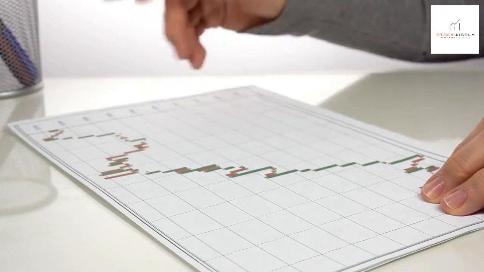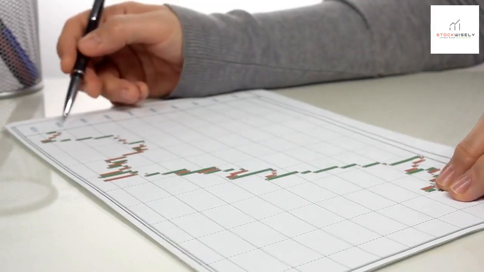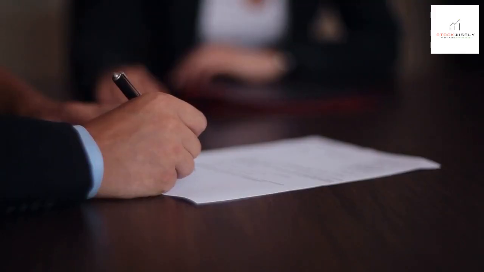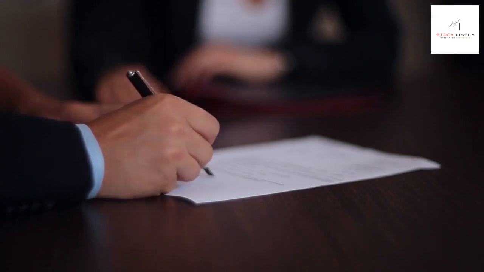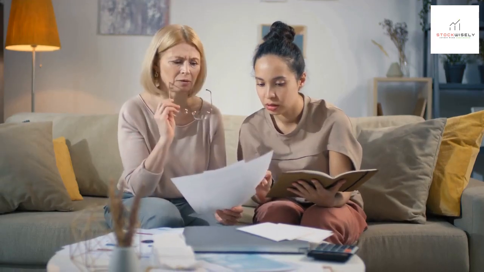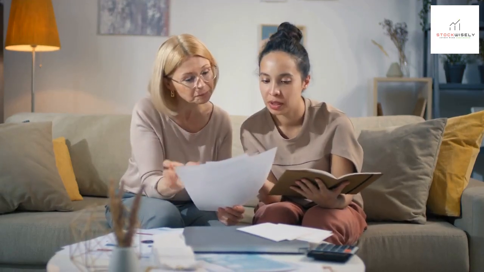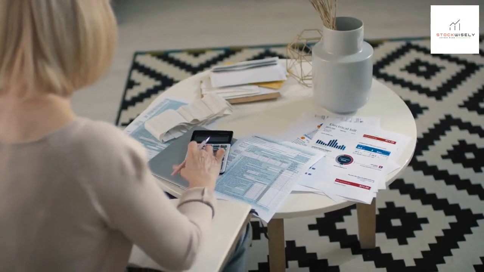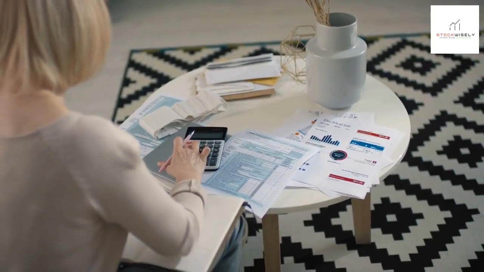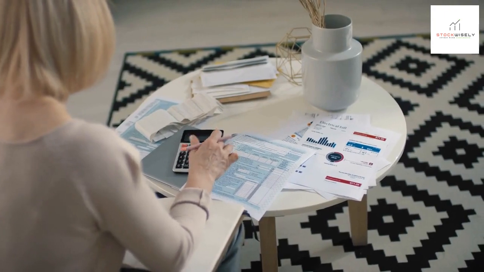Why analyzing financial statements is important. Before investing in a company's stock, it's crucial to understand its financial health. This is where a company's financial statements come into play. Financial statements are reports that show the financial performance and position of a company. The three main financial statements are the income statement, balance sheet, and cash flow statement.